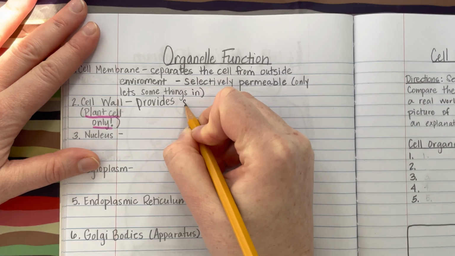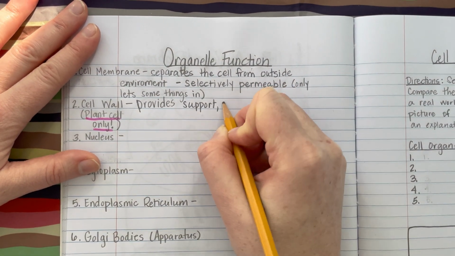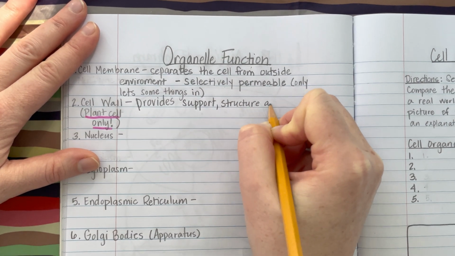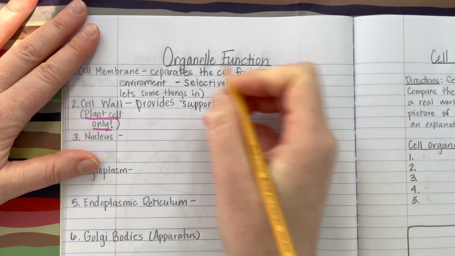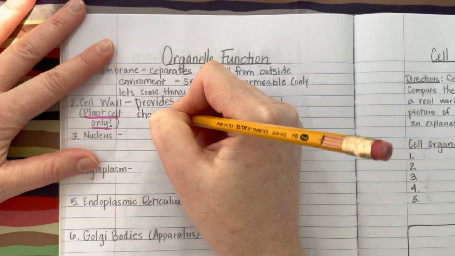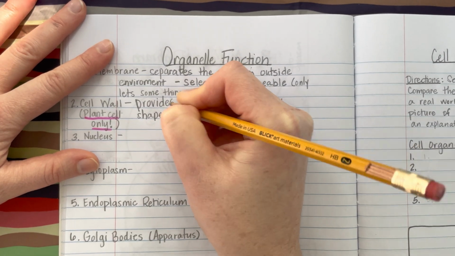So it provides support, structure, and it gives it its shape. Tends to make it more of a rigid shape, so with like edges and corners.